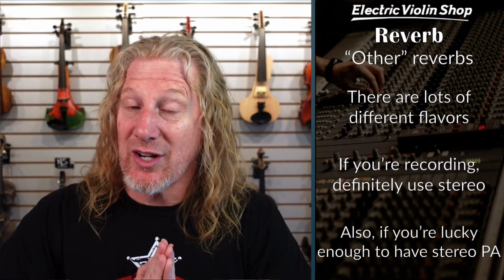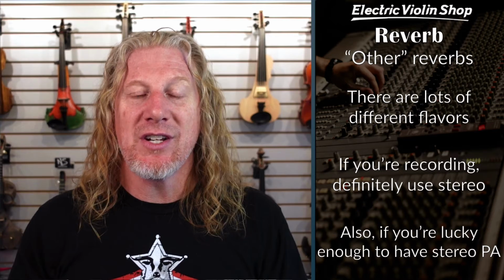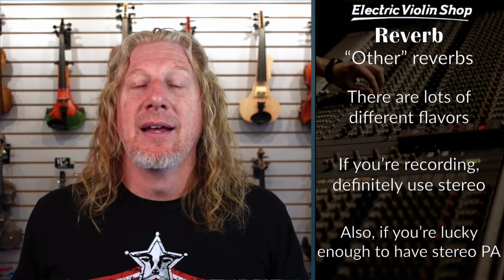Now, we've talked about sort of those 3 reverbs, the rooms, the plates, and the springs, but like anybody who's ever owned a Strymon knows that there are other types of reverbs. There's the fancy bougie reverbs, and I love those. There are a lot of different flavors. I would suggest that if you're recording, definitely use stereo reverbs. They're way different. And if you are using a stereo PA live, stereo delays and reverbs are really awesome. So here are a couple of these special fancy bougie reverbs for you.